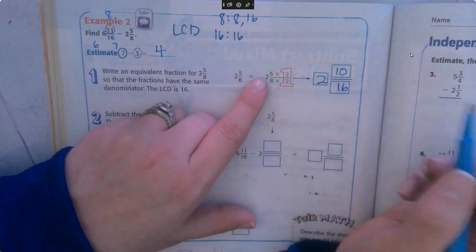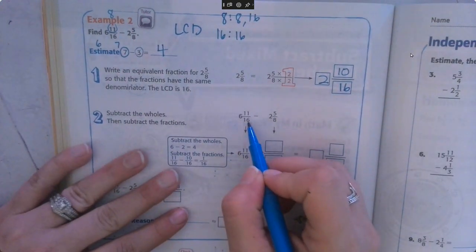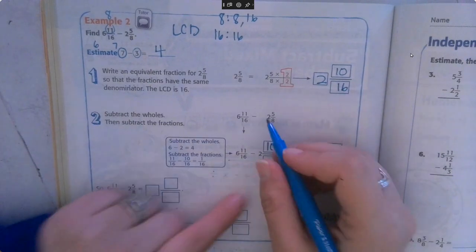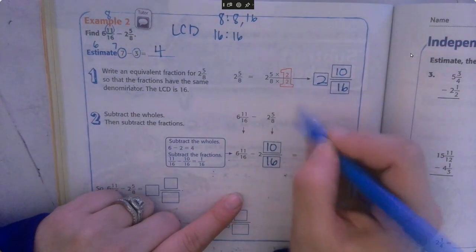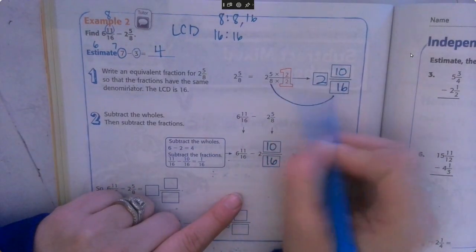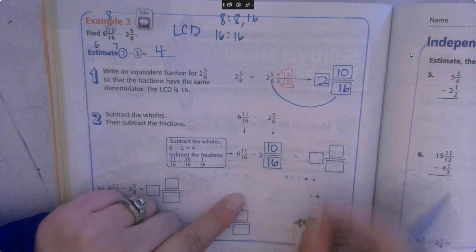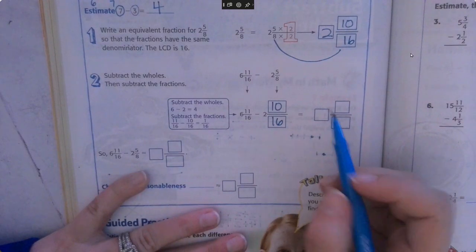Keep your whole number. Now we can take our 6 11/16 and actually put in our new equivalent fraction. Remember that these are equal. 5/8 and 10/16 are equal. It's just that the size of the pieces has changed, but the value is the same.